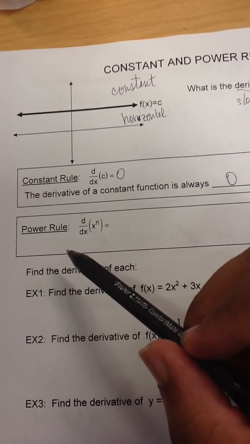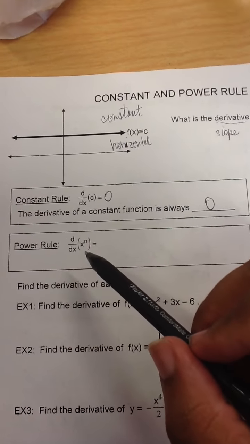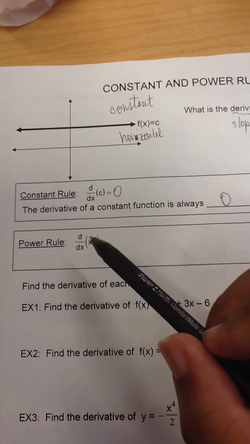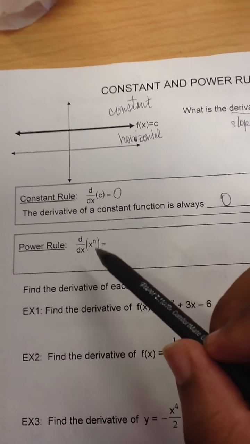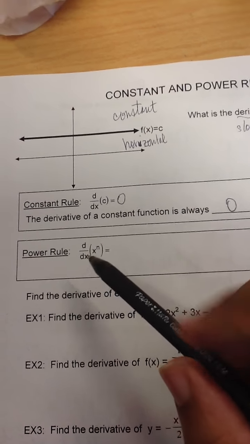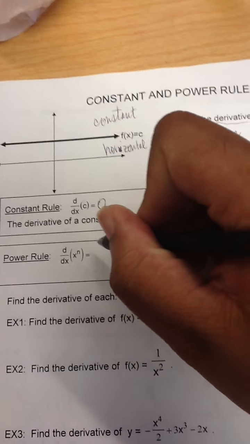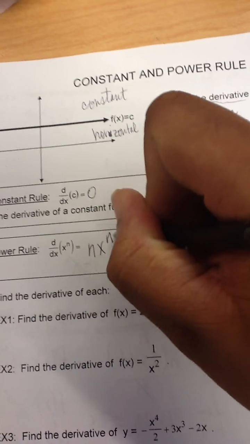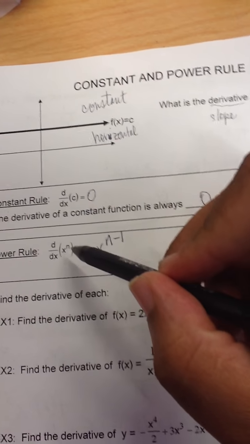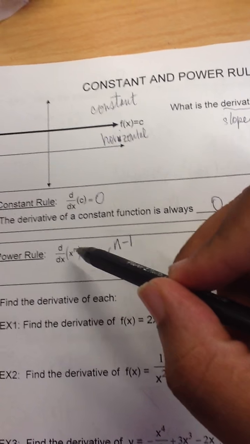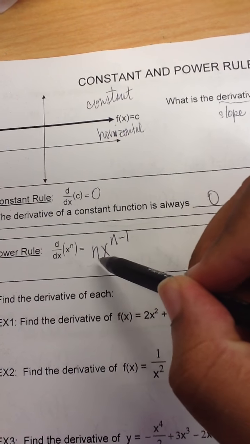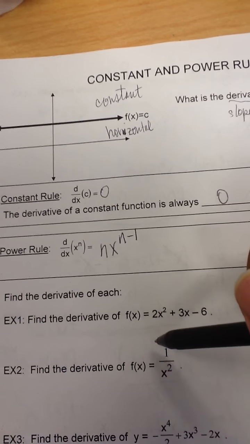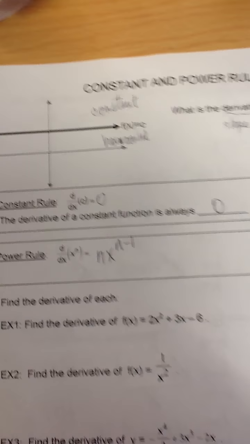So the power rule, there's a video that I made that talks about the proof of the power rule. So the derivative of x to the n in terms of x, we learned from the video, is n x to the n minus 1. Meaning I bring down that exponent to the front of the x, and I subtract 1 from the exponent n.